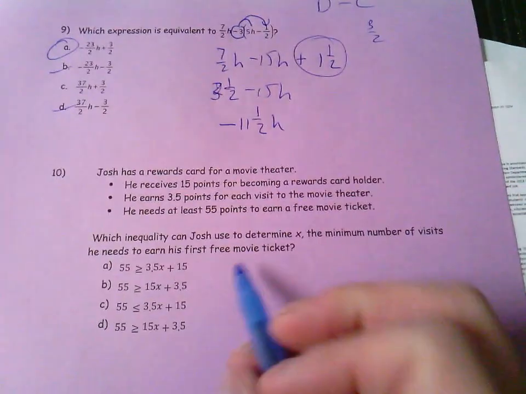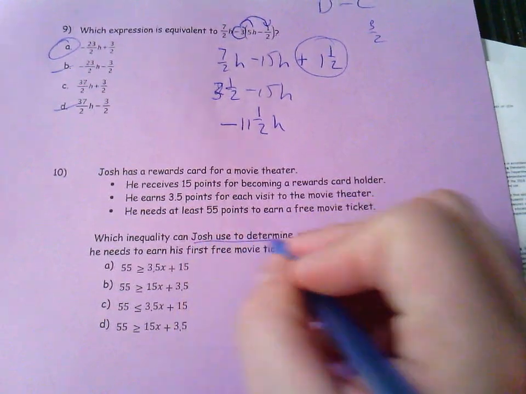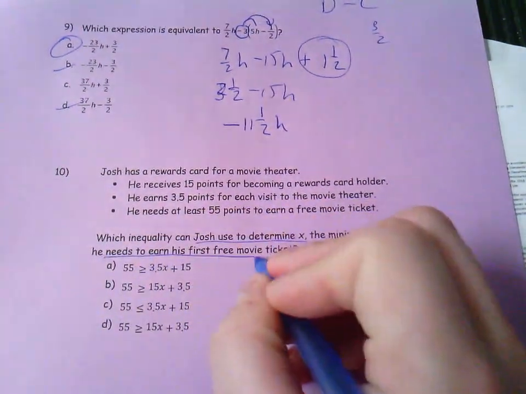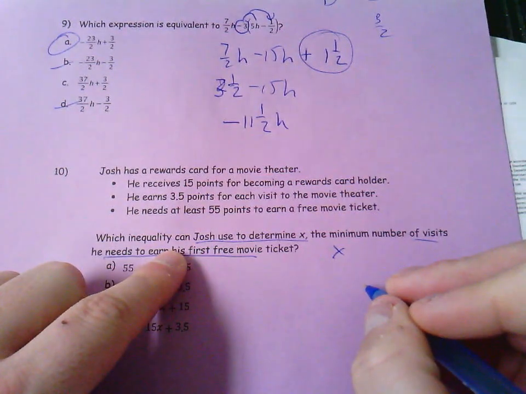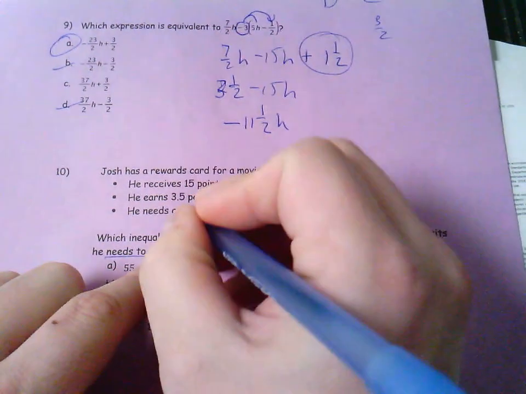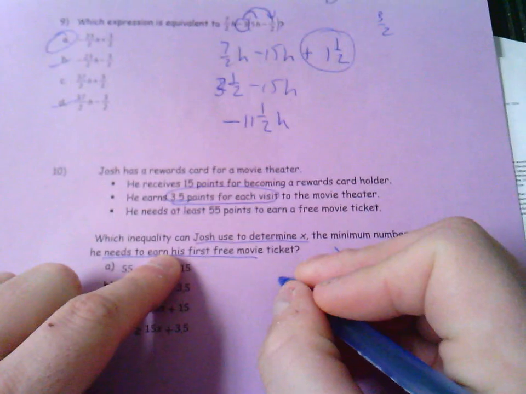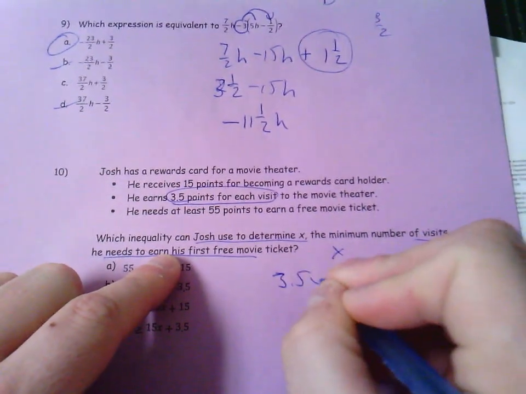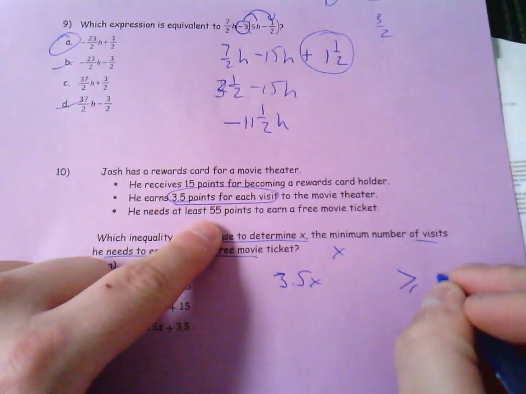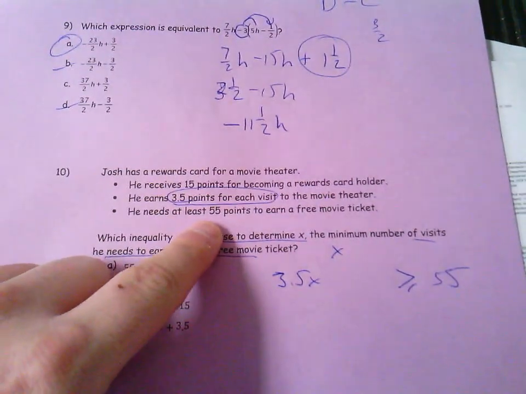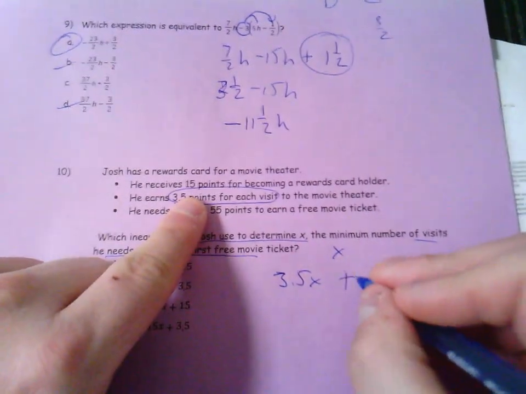Which inequality can Josh use to determine x? Minimum number of visits. So x is the number of visits. 3.5 for each visit, so we would write 3.5x at least 55, okay, and then the 15 points.